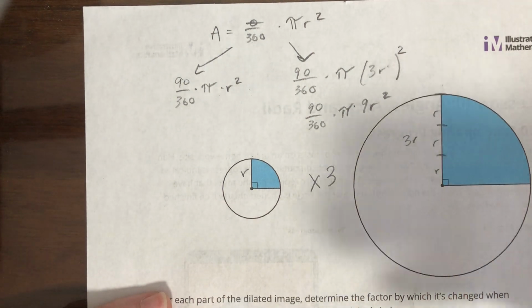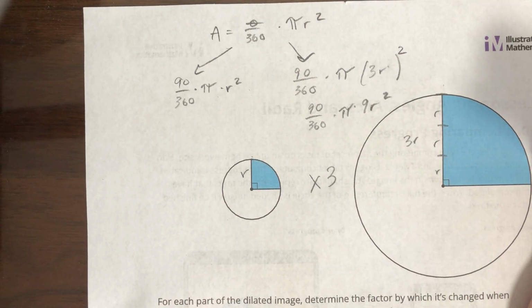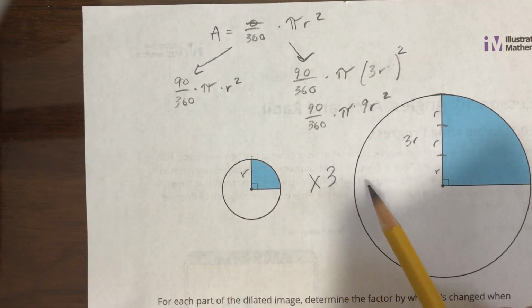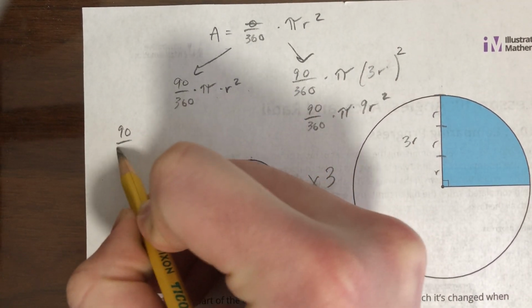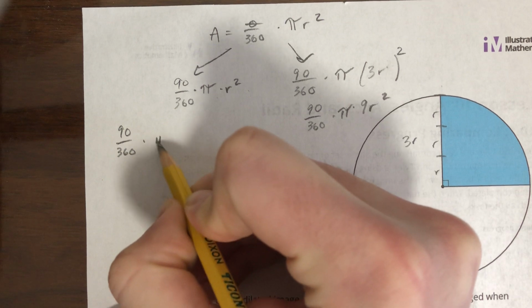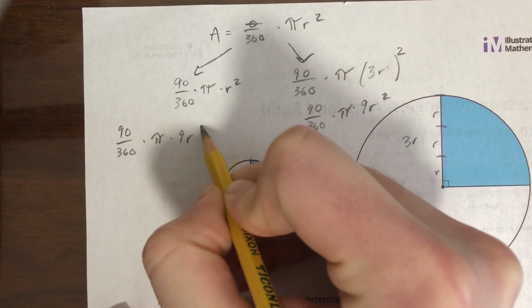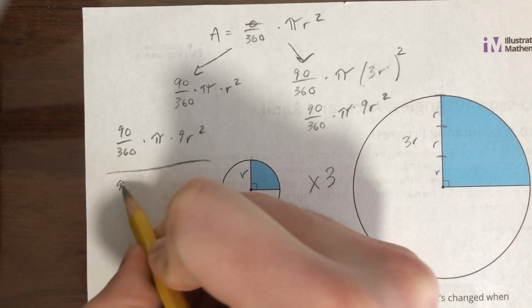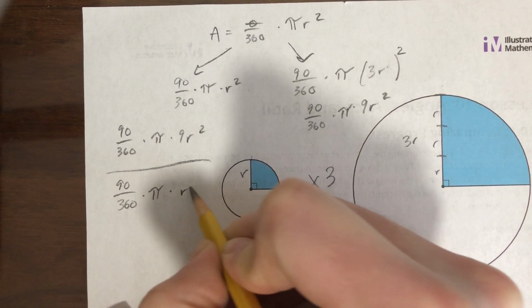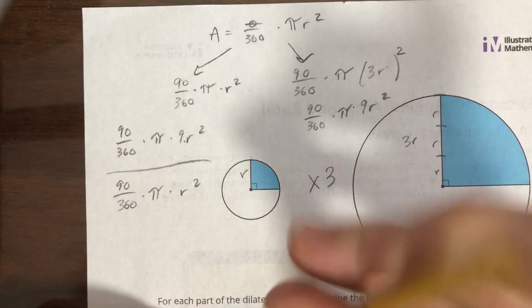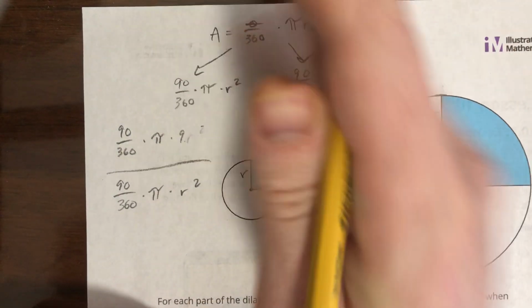So if I wanted to find a ratio or the factor between these two areas, what I would do mathematically is I would put the larger ratio or larger area over the smaller one. Some of you probably can already see this, and you know, this is just what's going on in your head.